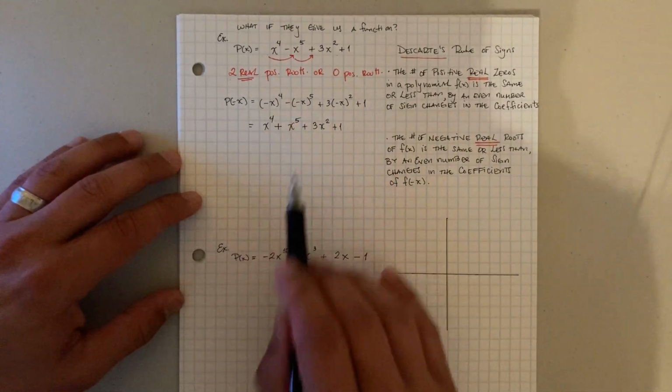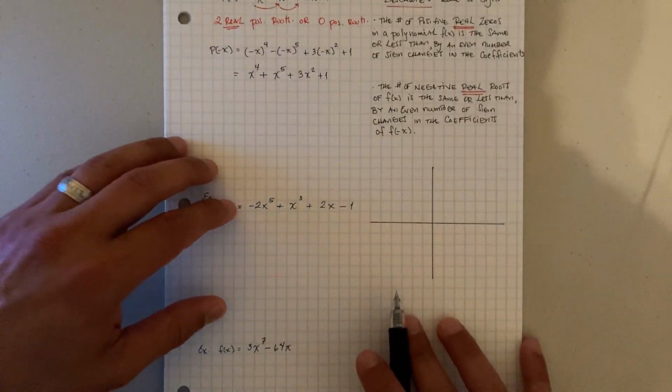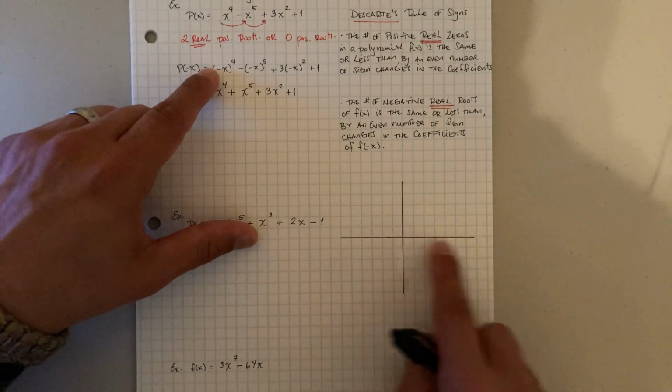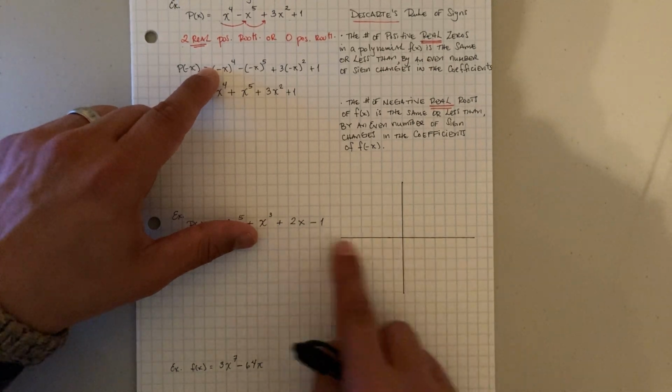They're all positive. Now remember, when I talk about real positive, that means on this side. So here are the real positive roots, here are the real negative roots.